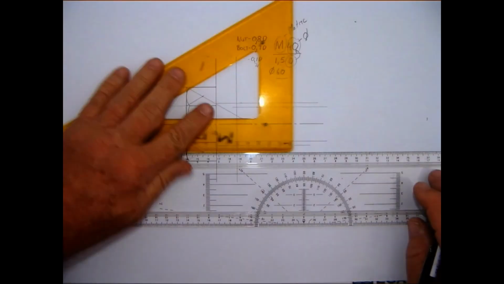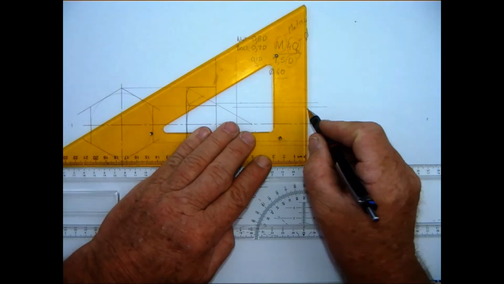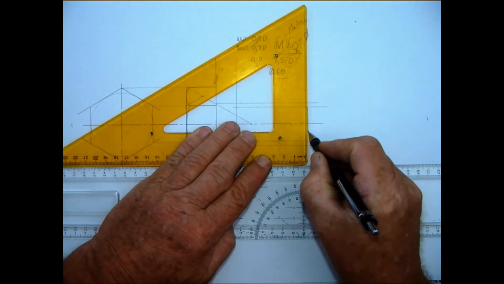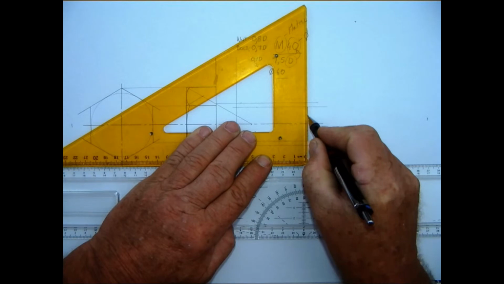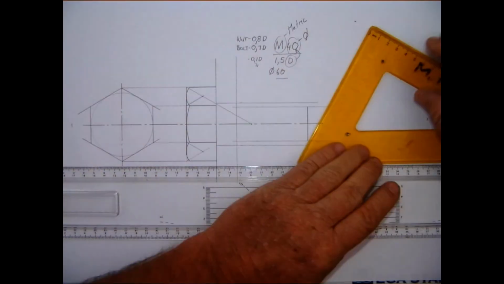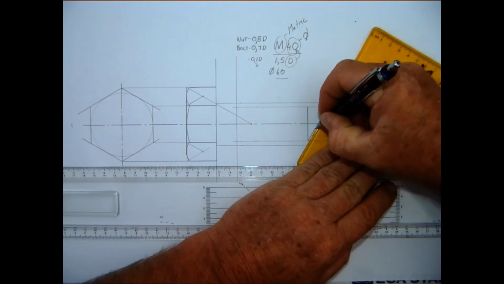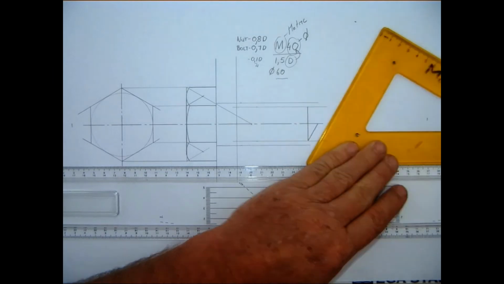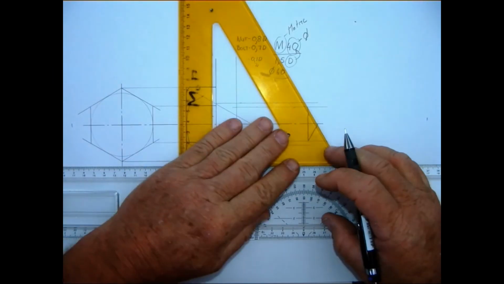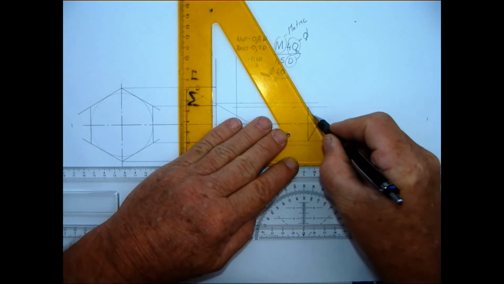Say for instance, our jaw depth, I'm going to go up to that specific position, then you draw the end of the jaw, and we as technical people know that the end of the drill forms an angle of 120 degrees. So that will complete the end of the jaw.